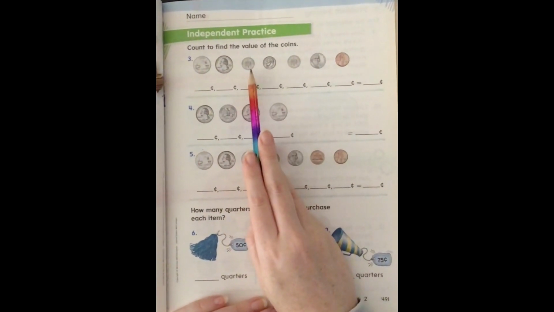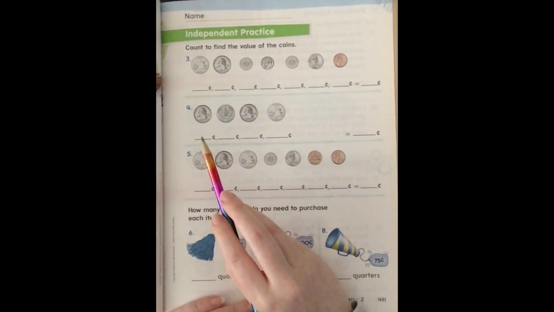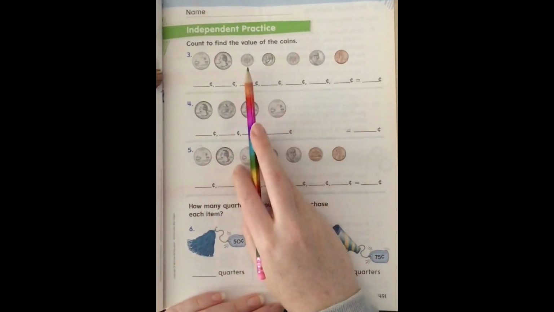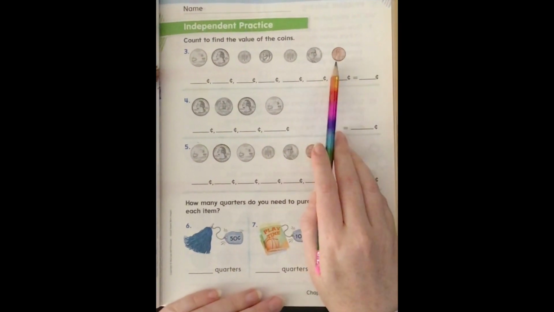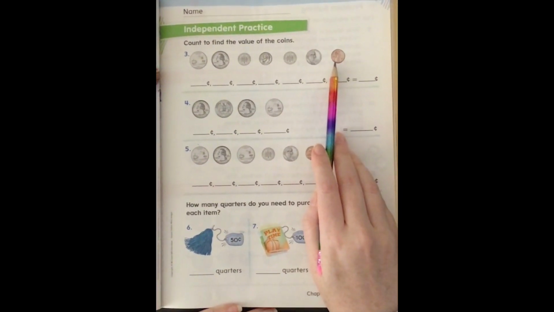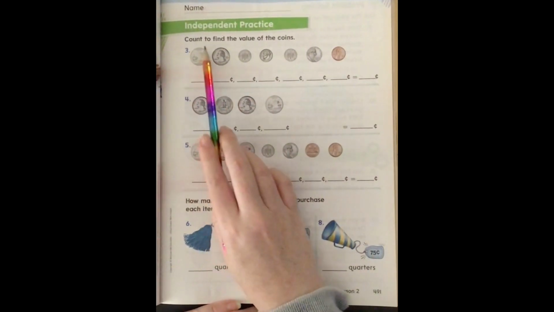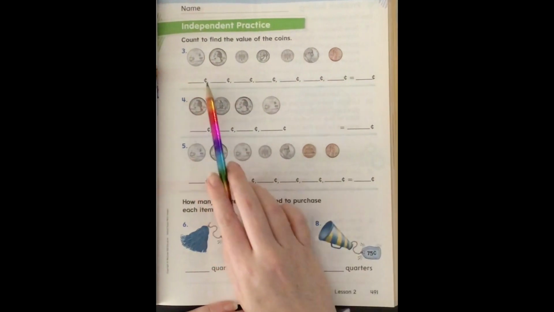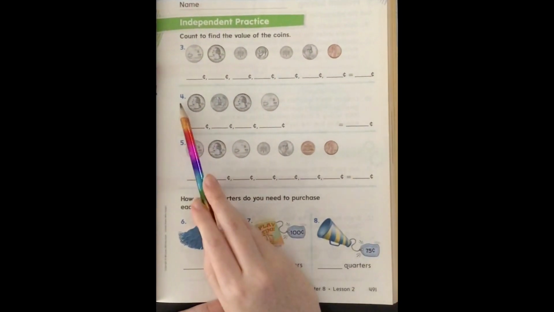What is this coin? That's right, it's a dime. A dime is worth 10 cents. Then we have 1 nickel, which is worth 5 cents. And what is this last coin? That's right, a penny. It's worth 1 cent. You can pause the video and write the value of each coin and then add them and put the total here.